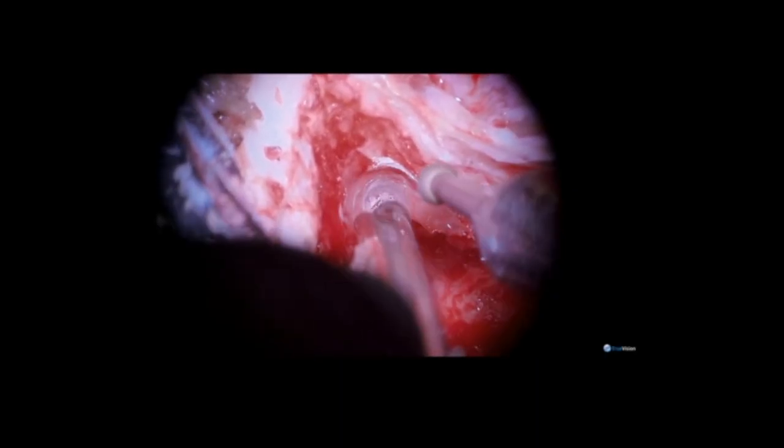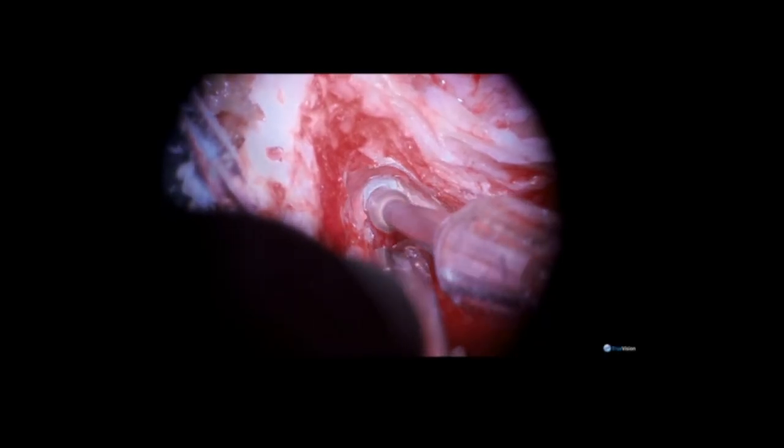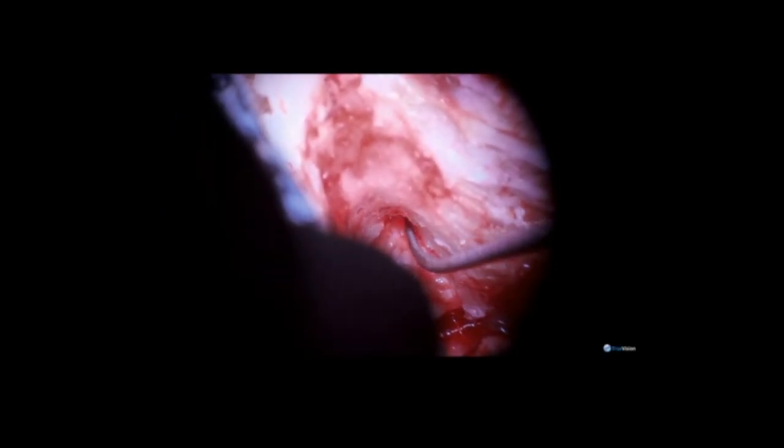At this point, I will complete the dissection of the epitympanic region, keeping the canal wall intact and working from the mastoid side. You can see here how I am carefully dissecting the intact matrix from the adjacent bony structures.